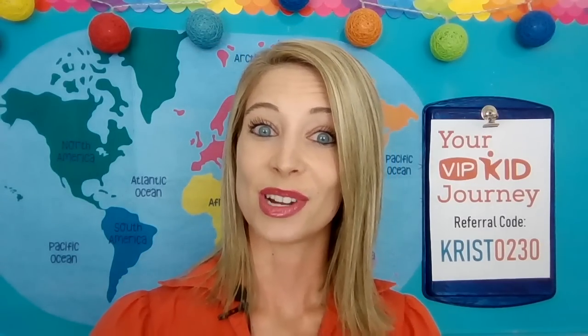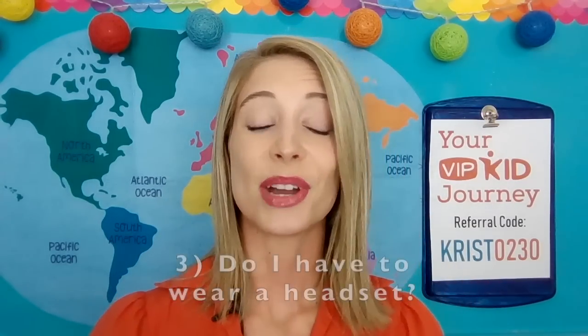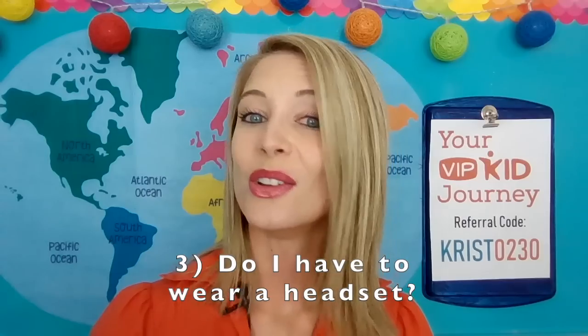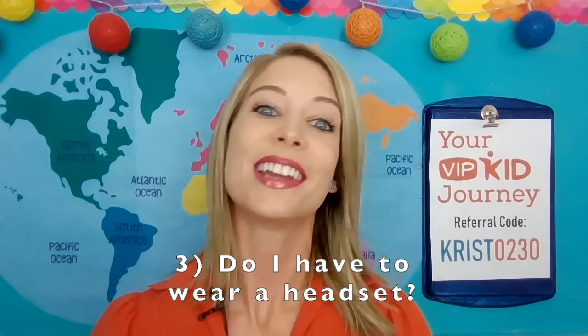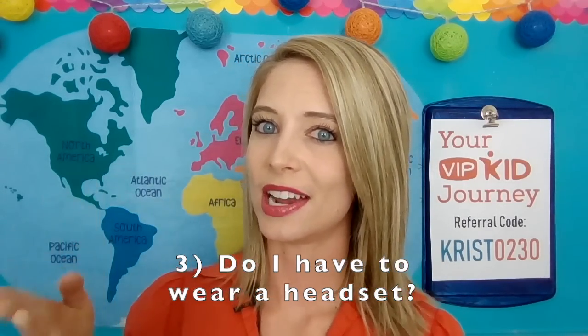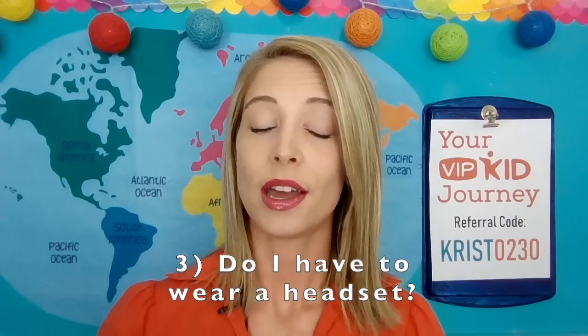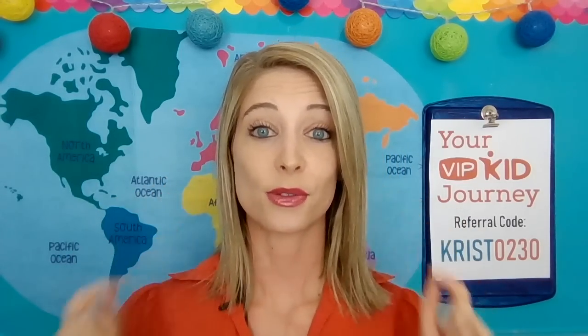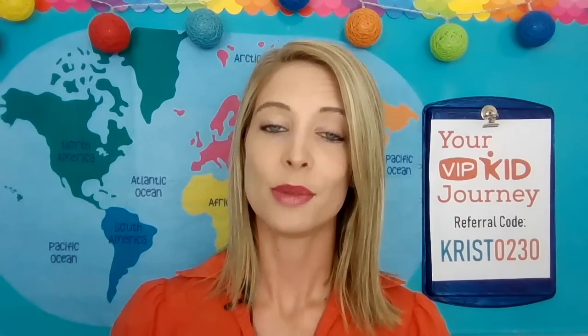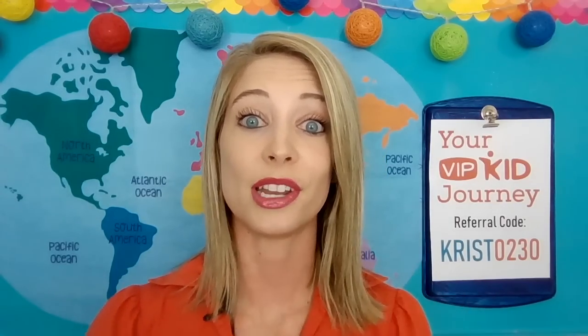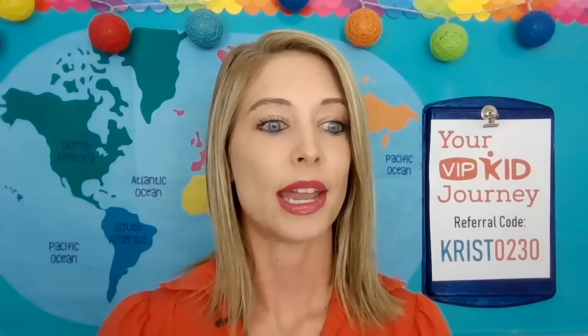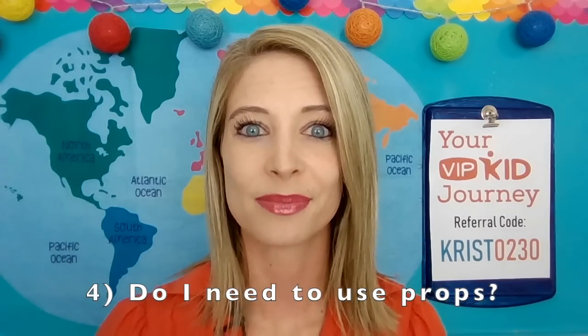Which leads me to questions 3 and 4. Number 3, do I have to wear a headset? No, you don't have to wear a headset, but again, you will want to have it later on in the hiring process, so you might as well get your hands on a headset soon. If you want to wear earbuds for the SMART demo, that's a great idea because the people evaluating you will be able to hear you better. Okay, number 4, do I need to use props?